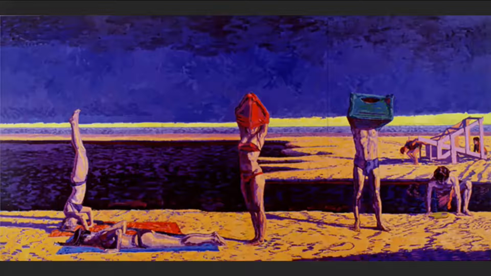You could replace these in your designs with simple rectangular shapes. The red shirt that the bather is holding above her head in the center of the composition becomes a triangle, and the green shirt that the rightmost bather is holding above his head becomes another sort of rectangle.